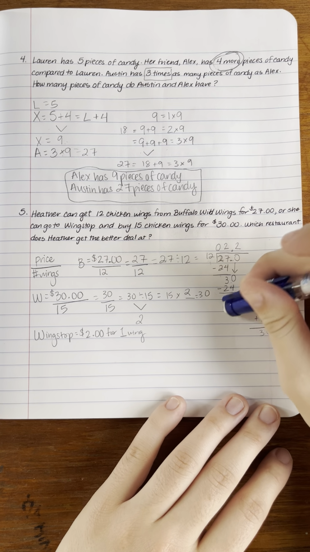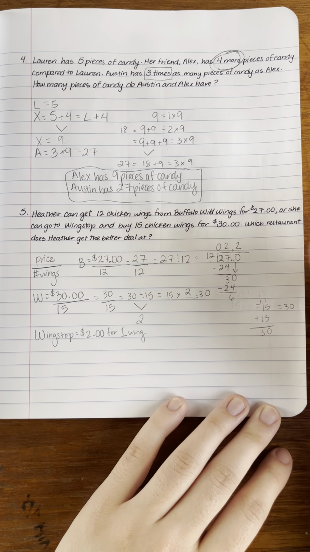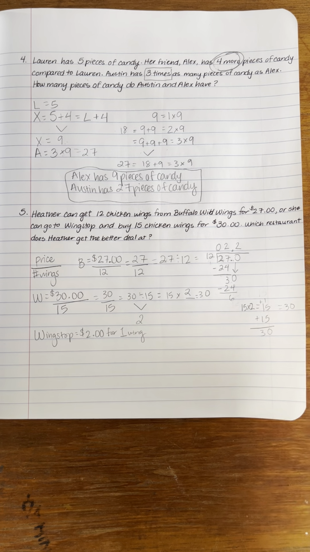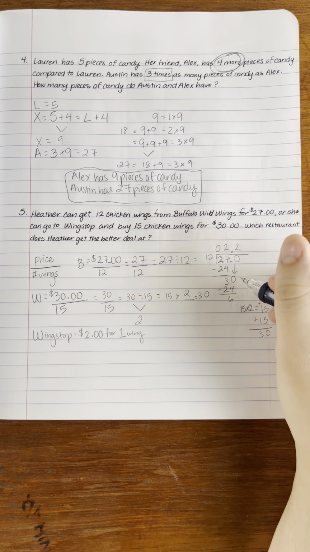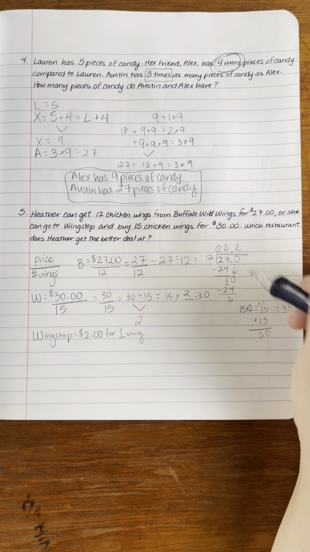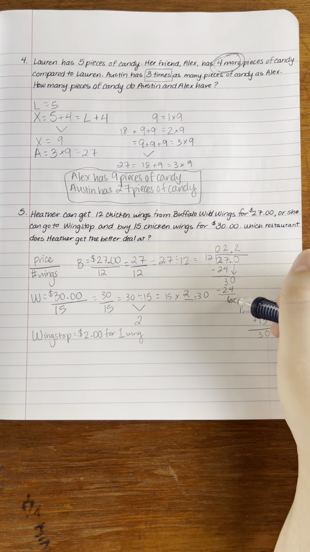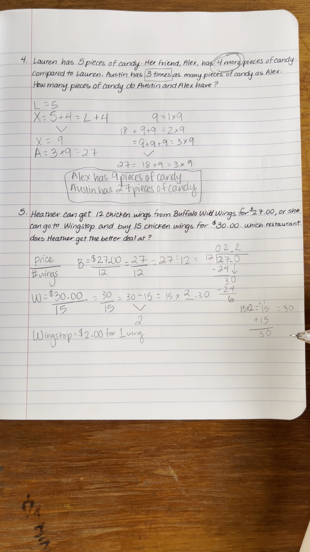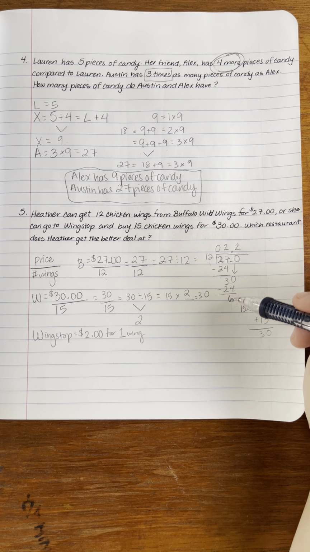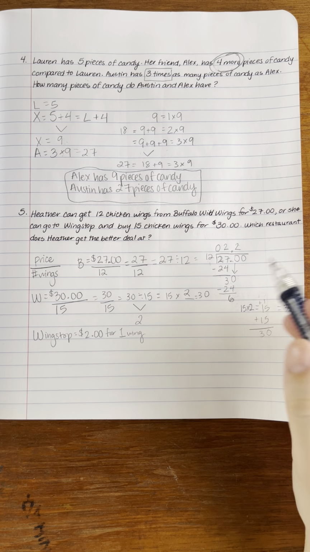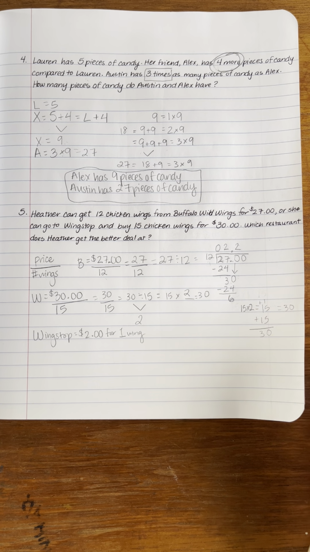Sorry, I'm going to shift this over so I have enough room. Now, 30 minus 24, where do we get that 24? Well, 12 times 2 equals 24, and that's a number that's close to but less than 30, right? 30 minus 24 gives me 6. Now I need to add another 0. You can add as many zeros as you want. That is allowed in math, okay?